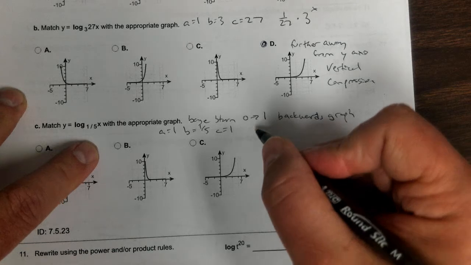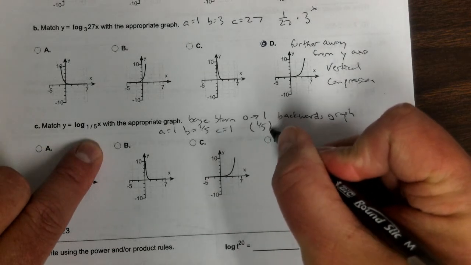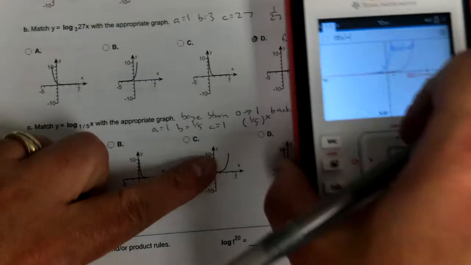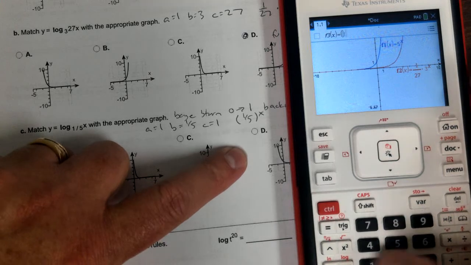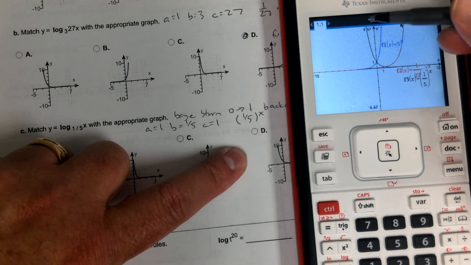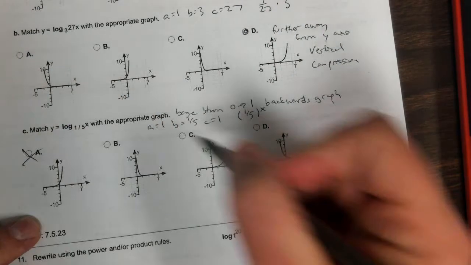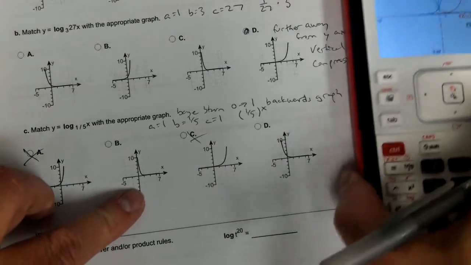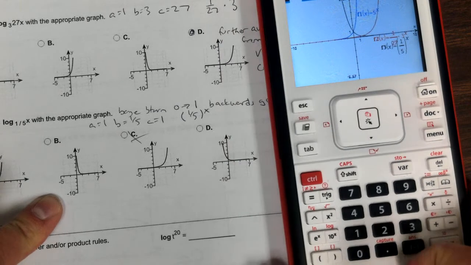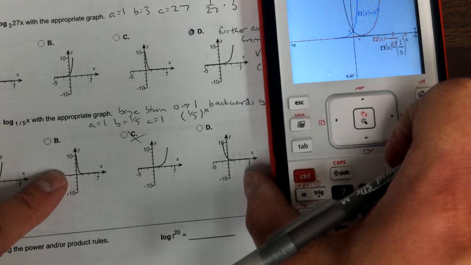So this would be in the form where it's 1/5 to the x. Okay, so parentheses 1/5 raised to the x. And so that's this black graph that goes like that. So I knew it had to be one of the backwards ones, and so we have to compare B and D. And the difference is, what is the y-intercept? That'd be a key feature to look for.